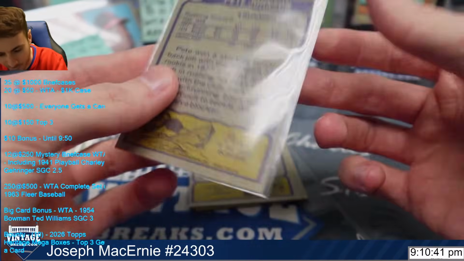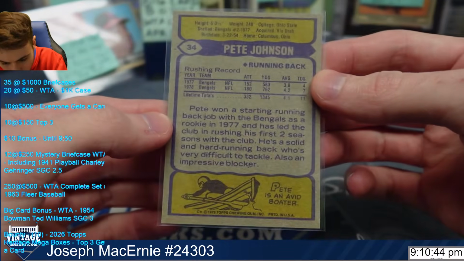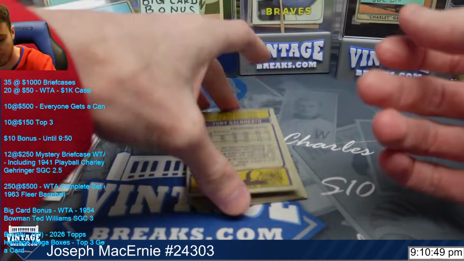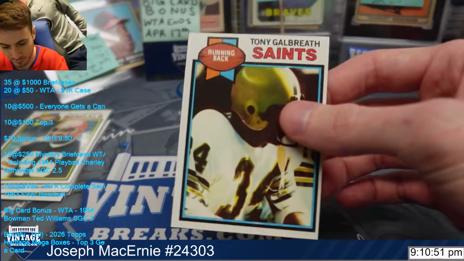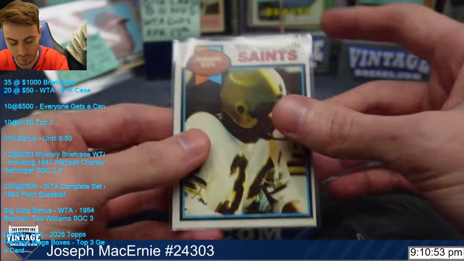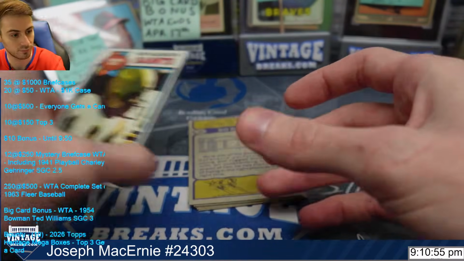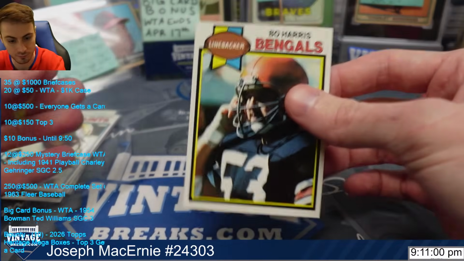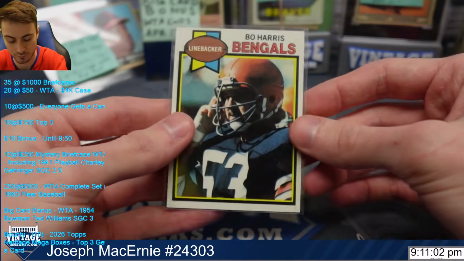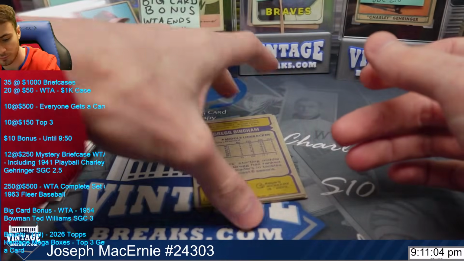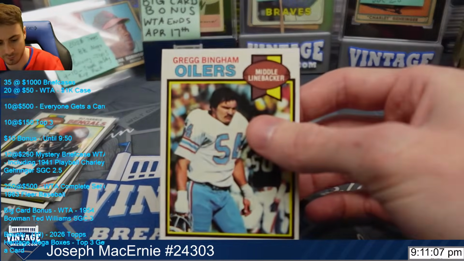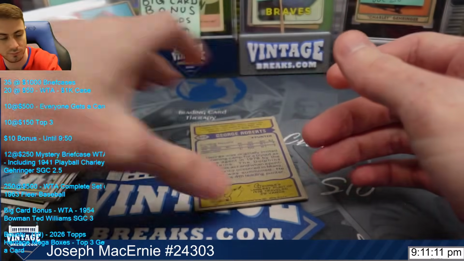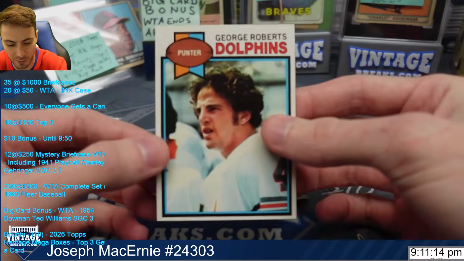Yeah, front centering on this one looks pretty great. Centering overall on these is definitely looking good. Tony Galbraith. Bo Harris. Greg Bingham. George Roberts.